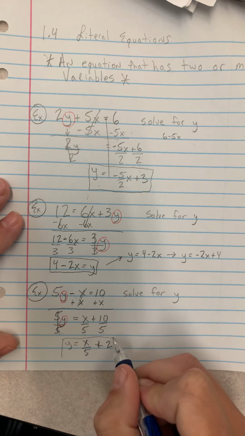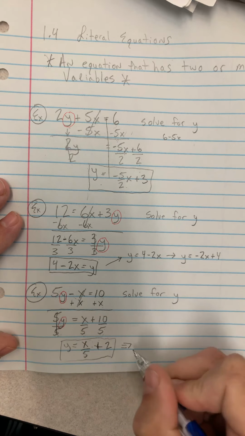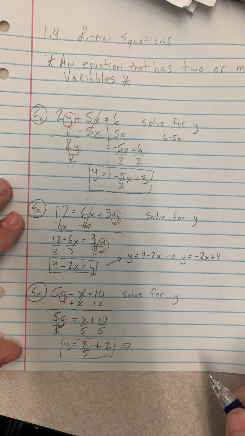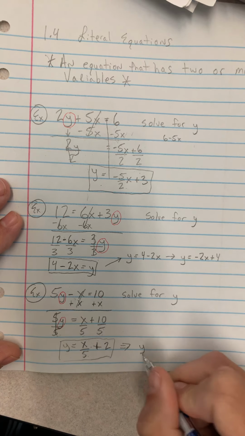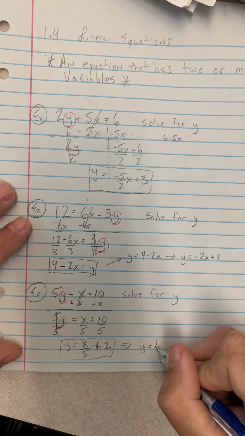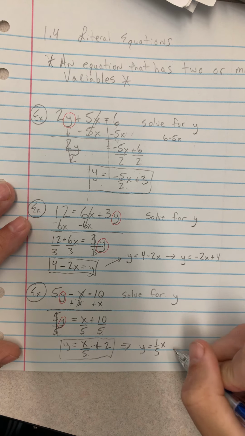Here's my answer. Also, I know that dividing by 5 is the same as multiplying by what fraction? Well, it's just 1/5. So I could also write this as y is equal to 1/5 times x plus 2.